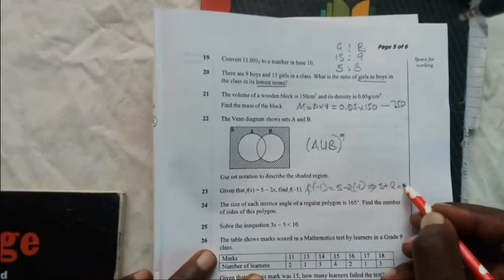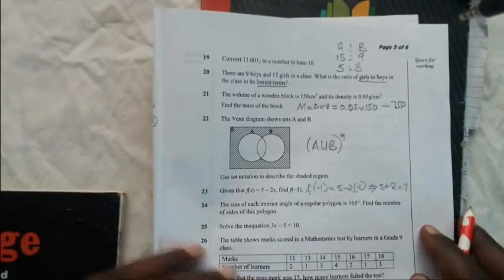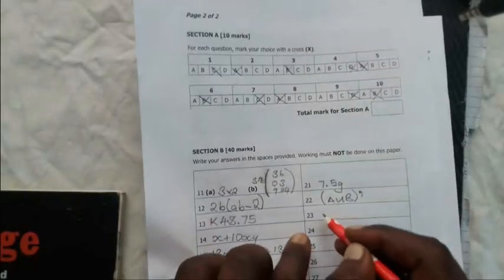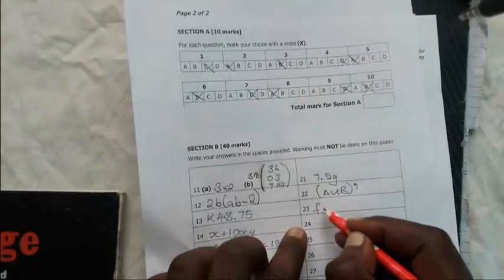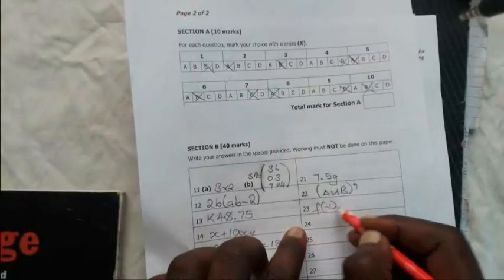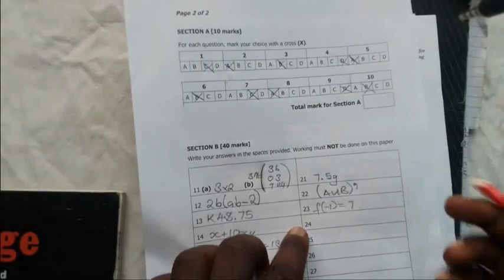So f of negative 1 will give us the answer, which is 7. So f of negative 1 is equal to 7. I'm going to write that as the answer: f of negative 1 is equal to 7. That will be the answer.